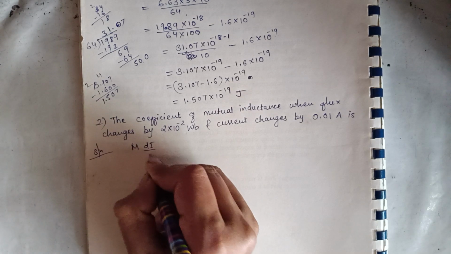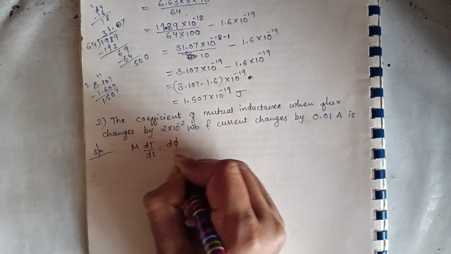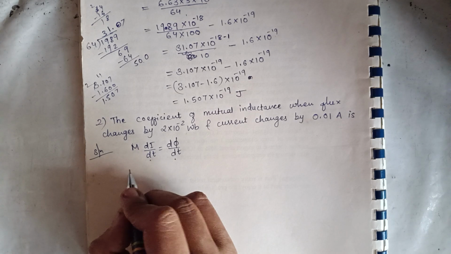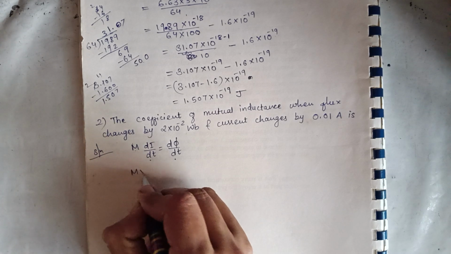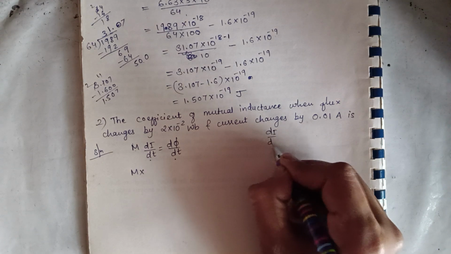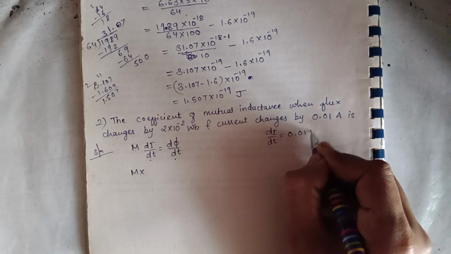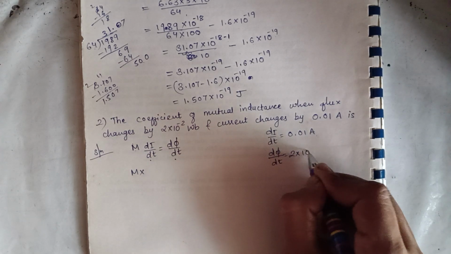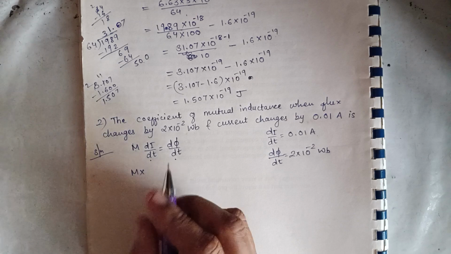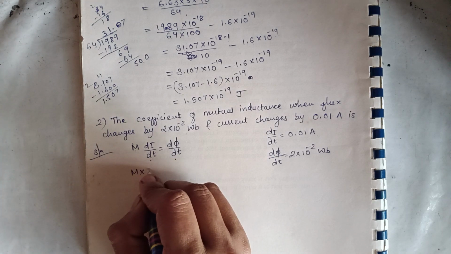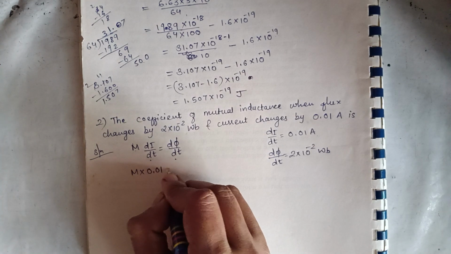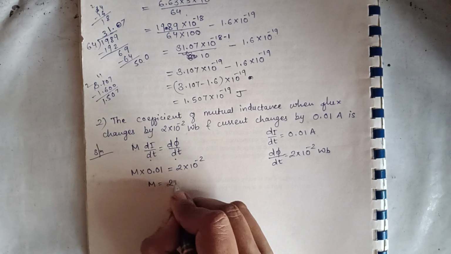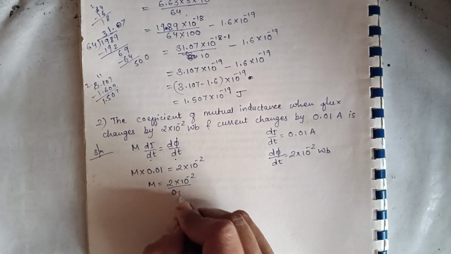M di by dt equals d phi by dt. So this is the change in flux and this is the change in current. We have to find M. So di by dt is given, that is 0.01, and d phi by dt is given, which is 2 into 10 raised to minus 2 Weber. So M is 2 into 10 raised to minus 2 upon 0.01.